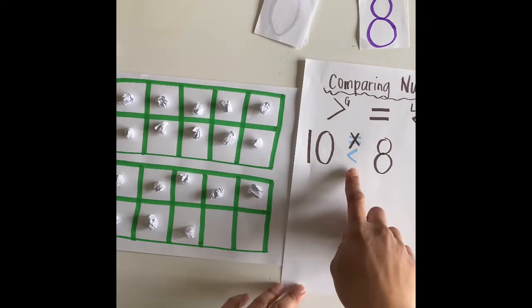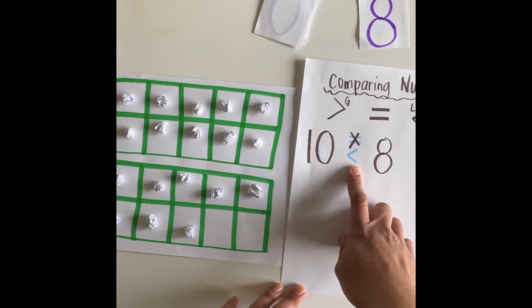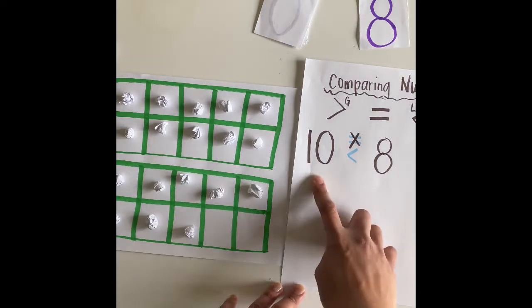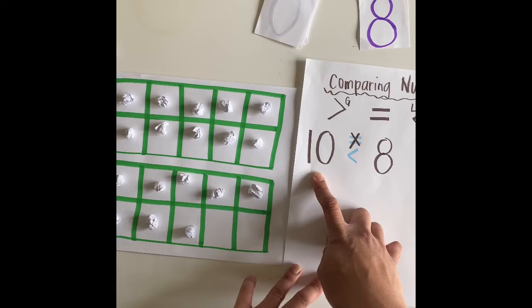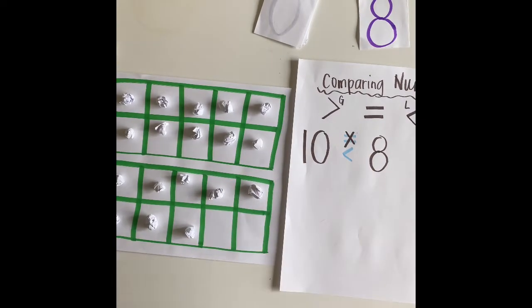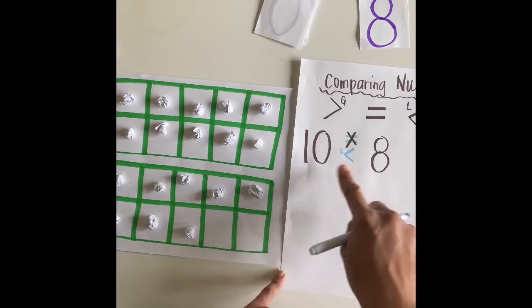I know this is the less than symbol because remember Mr. Alligator? Mr. Alligator always eats the greater number. So is Mr. Alligator eating the greater number? No, because if I read this, it would be 10 is less than 8. Oops, forgot to label. Try it again. 10 is less than 8.